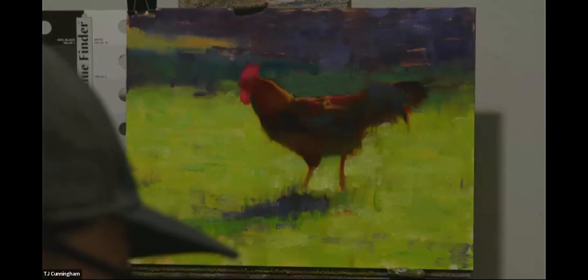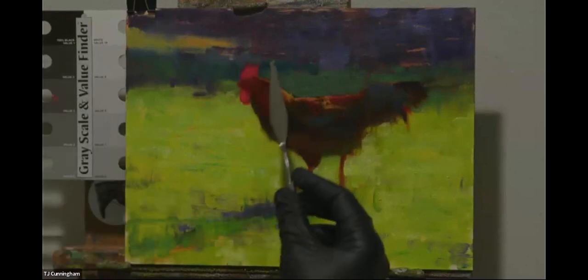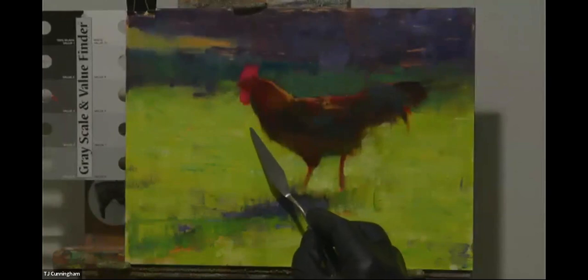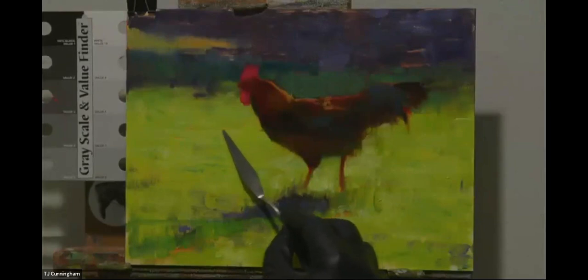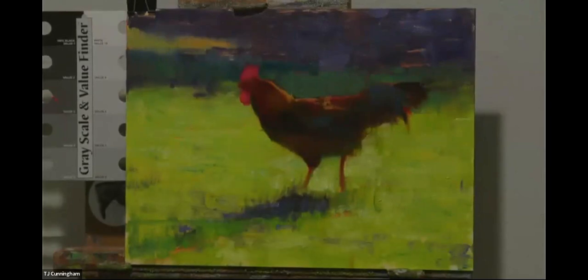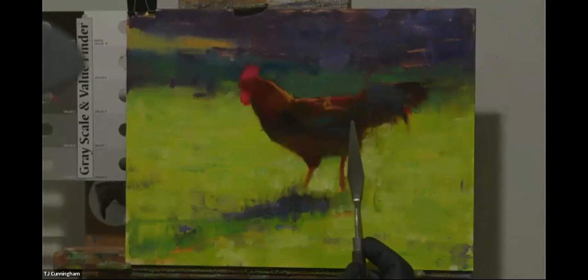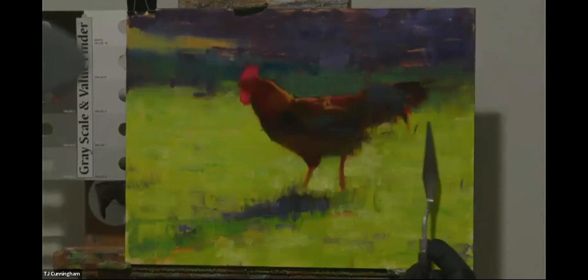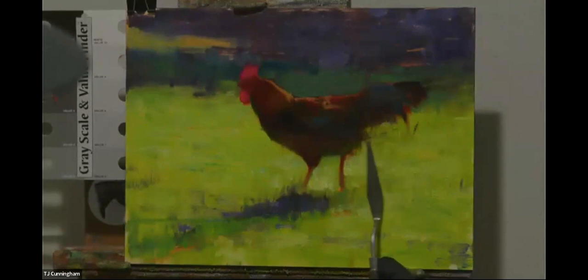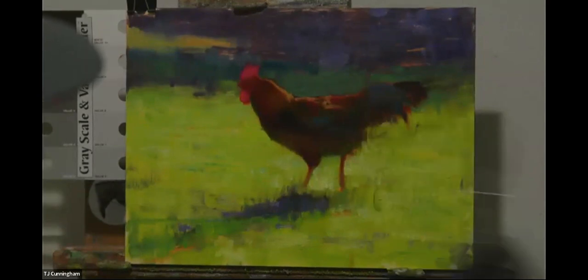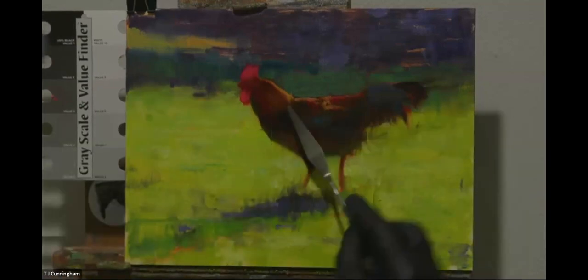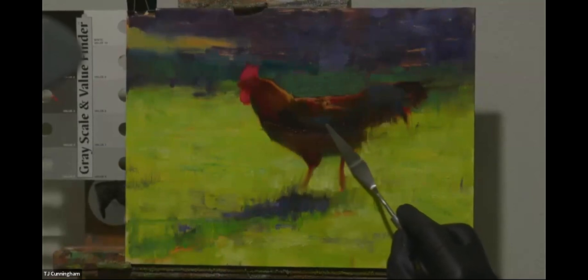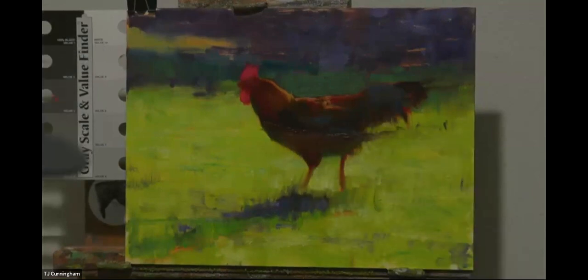There are a couple of edges to refining. I'm gonna take my palette knife and just on the leading edge of the rooster right here, give that nice little crisp edge so he looks like he's walking forward. I'm gonna take the same tool all cleaned off and just drag it back that way. So that's probably the last time I'll mention that, but that movement of the rooster from the leading edge to the trailing edge.